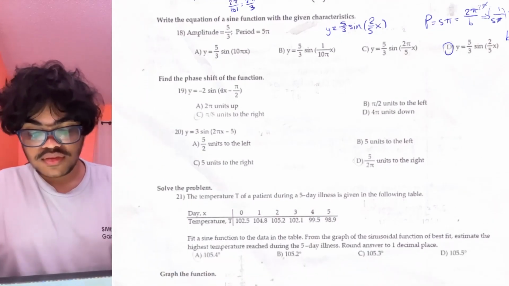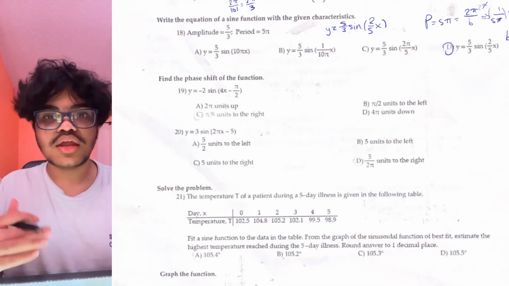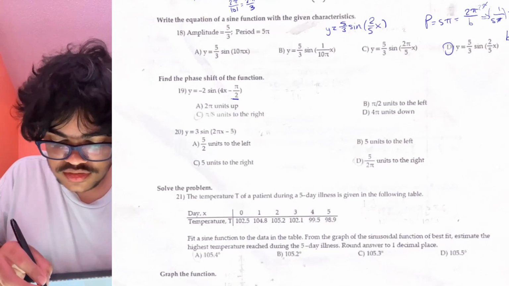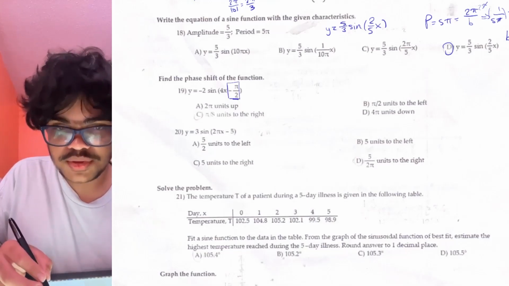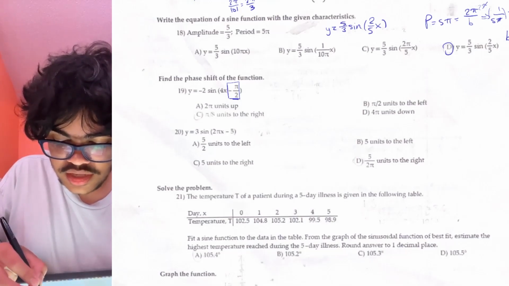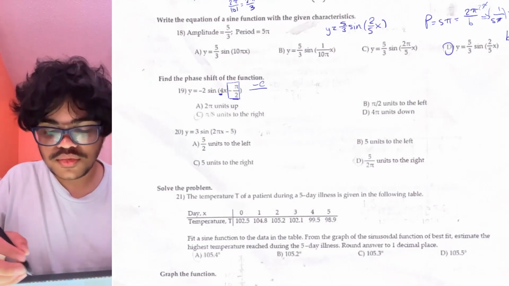Alright. Now we have to find the phase shifts of the following functions. A phase shift is this number right here, whatever is being added to something multiplied by x. We take the negative version of this number, so this number is c, so we take negative c over this number right here that's being multiplied by x, which is called b.